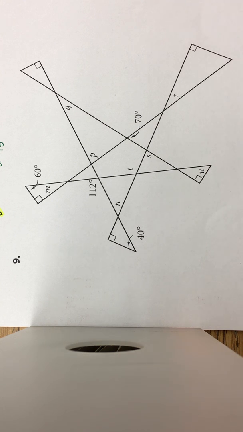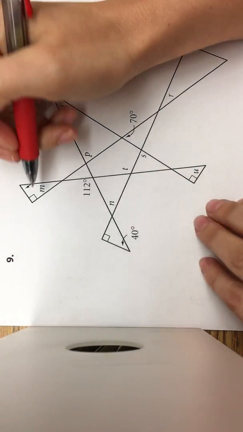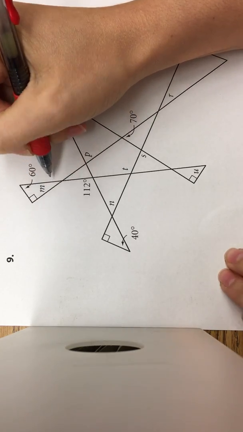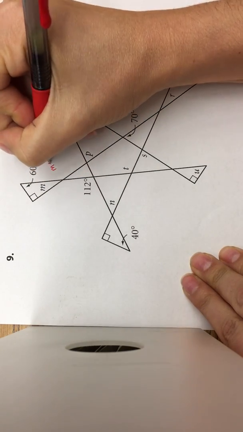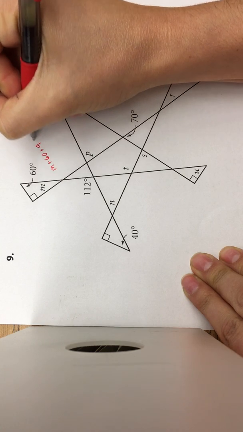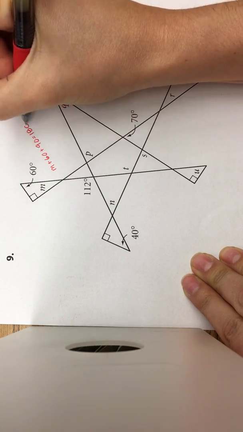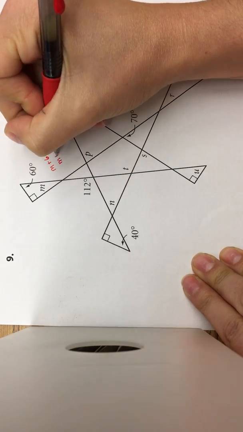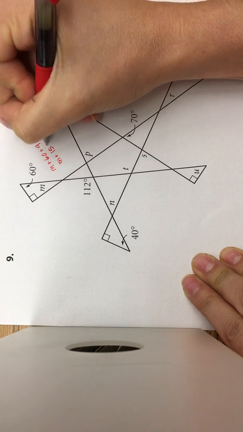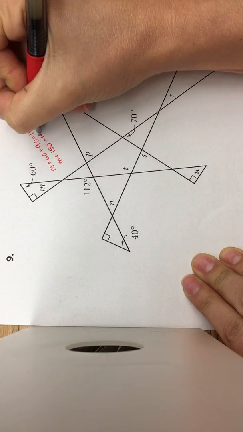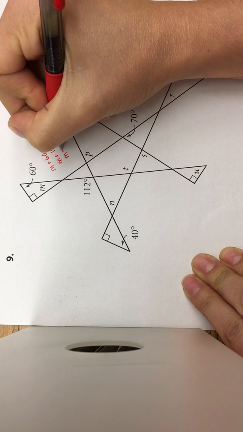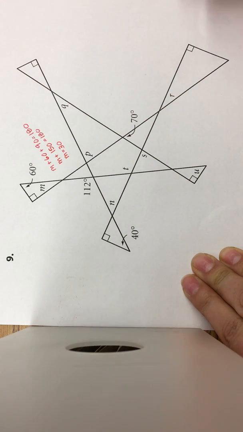All right, so if we think about going in alphabetical order, M is the first one, and I think M is an easy place to get started. So M is a part of this right triangle here. So I know that M plus 60 degrees plus 90 degrees is equal to 180. So combine like terms, M plus 150 equals 180. Therefore, M is equal to 30 degrees.